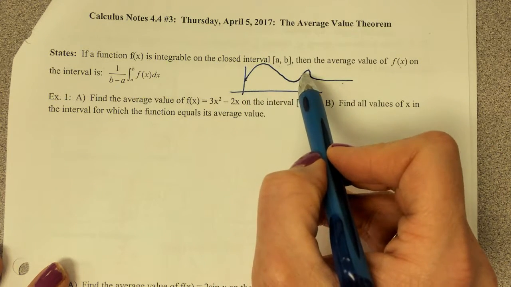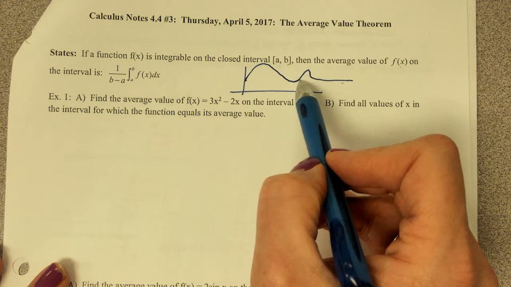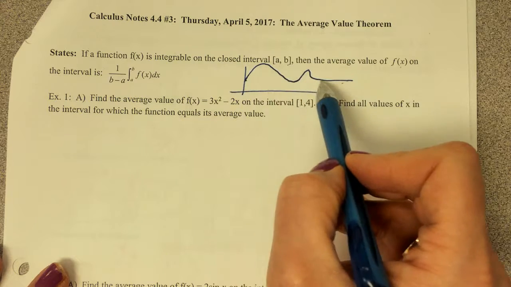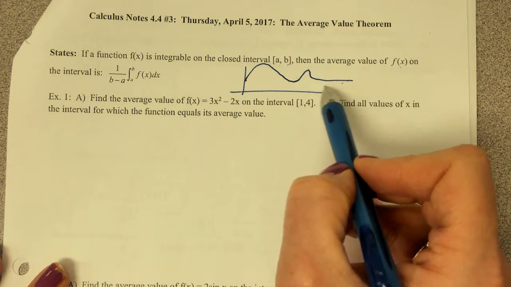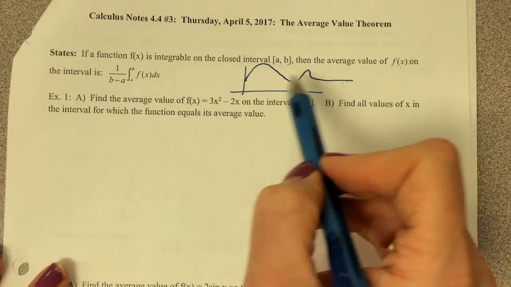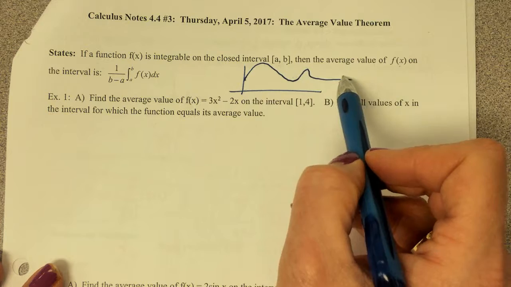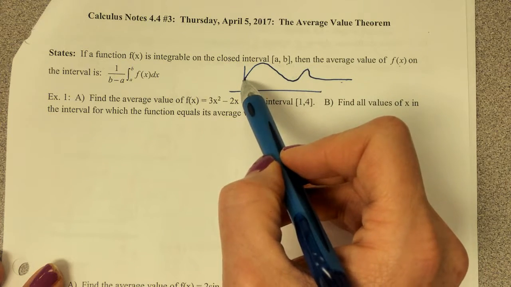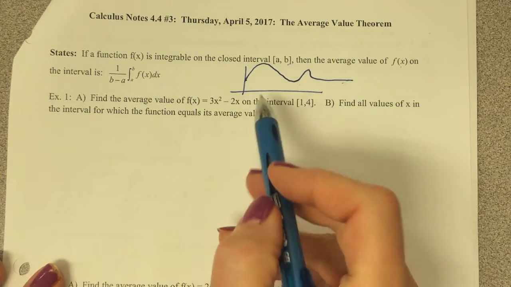Like the steeper something is, the less time it spends at that amount. But if it's a more gradual thing, these would be represented more heavily because they are occurring more often. So that's kind of what we're really doing. We're finding the average y value. In the case that I said, we'd be finding our average sales over this interval here.